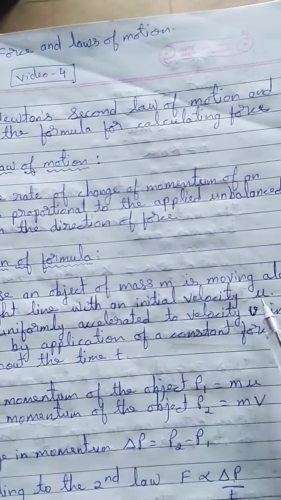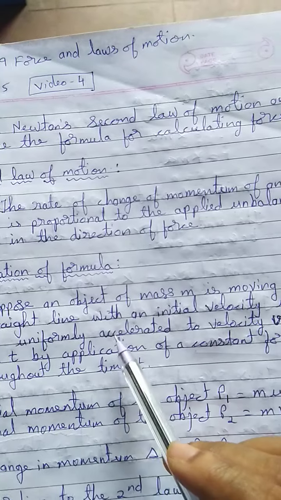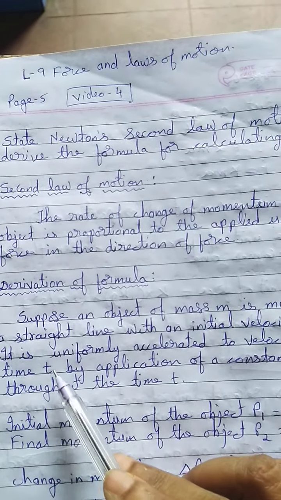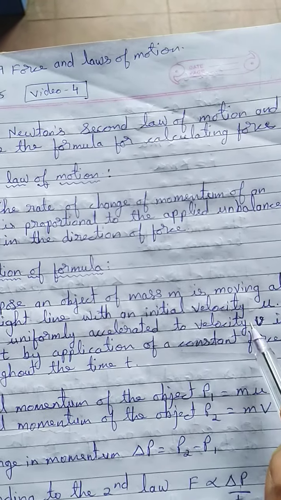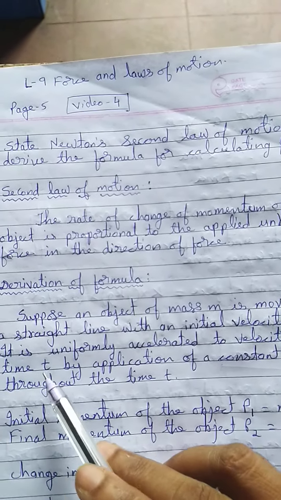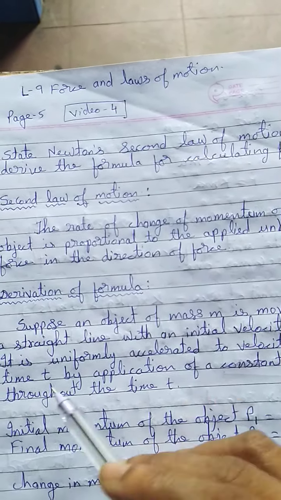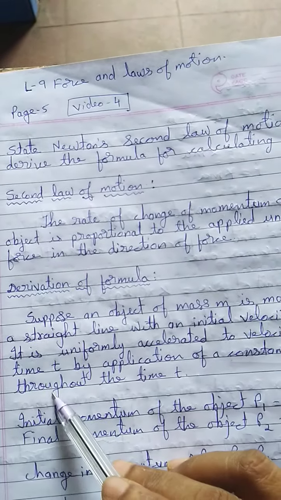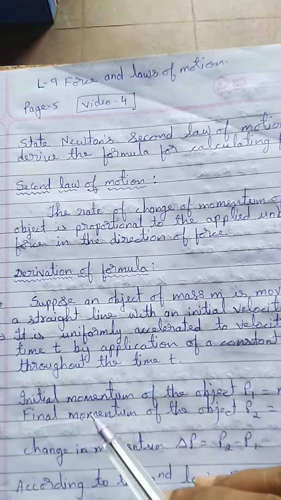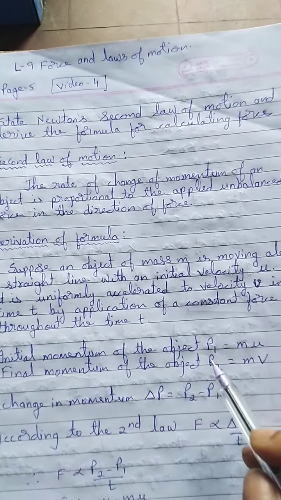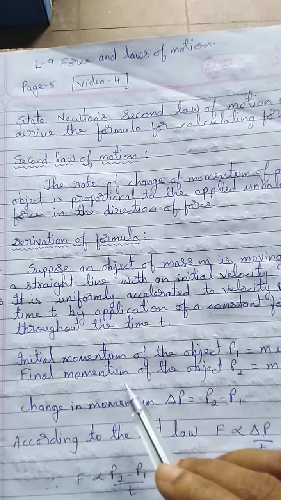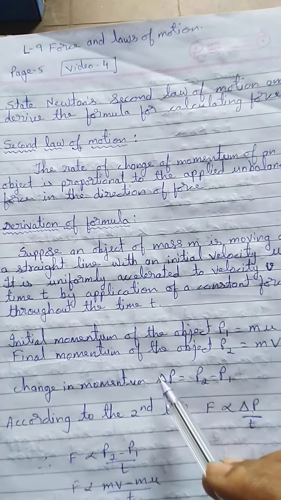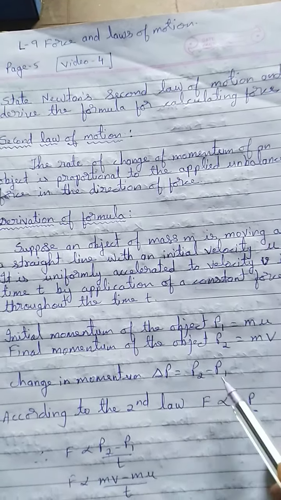With an initial velocity u, it is uniformly accelerated to velocity v in time t. Uniformly accelerated means when the velocity increases, then there is acceleration. And it is uniformly accelerated in time t by application of a constant force F throughout the time t. So the initial momentum of the object P1 is equal to m into u. Final momentum of the object P2 is equal to m into v. So change in momentum is delta P, equal to P2 minus P1.